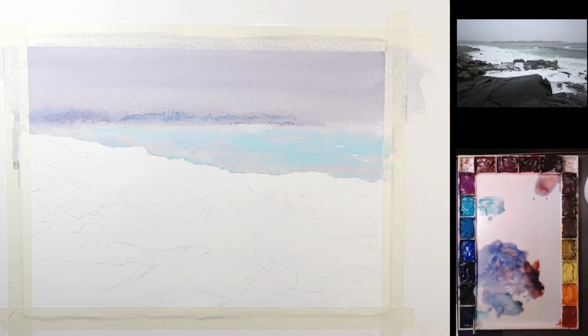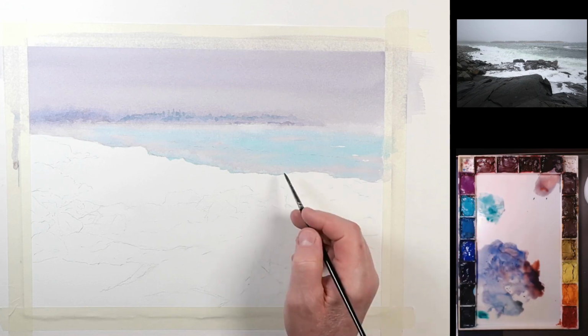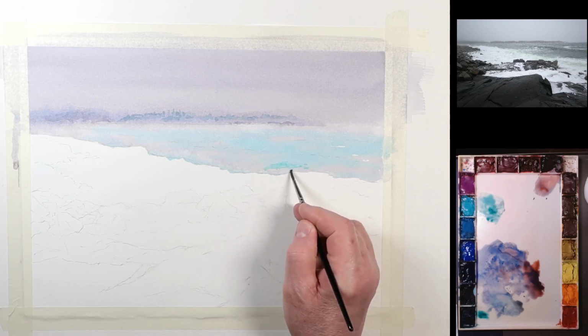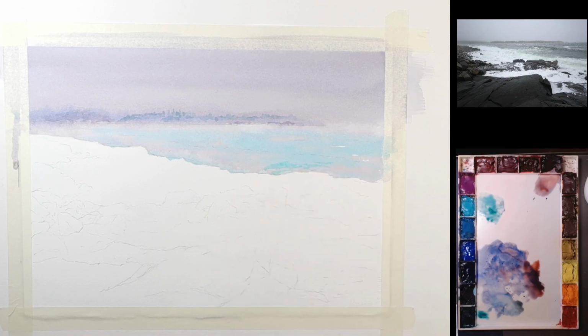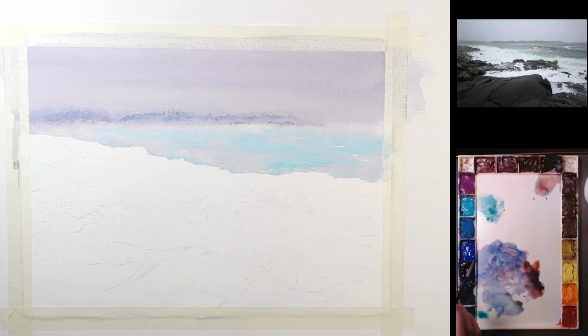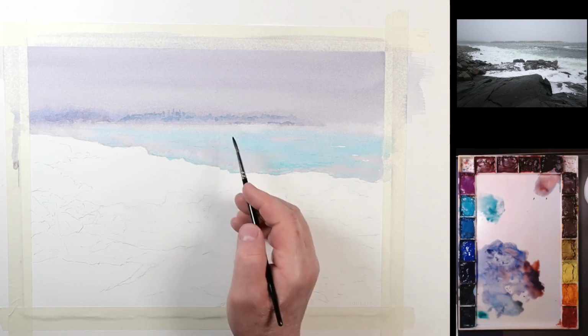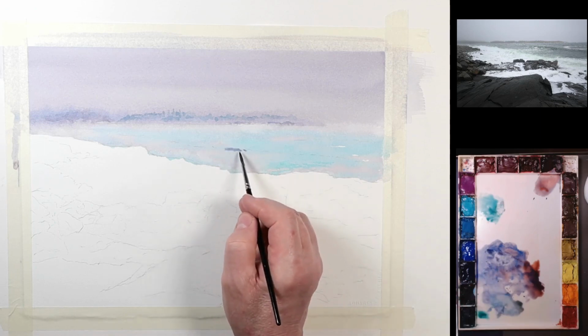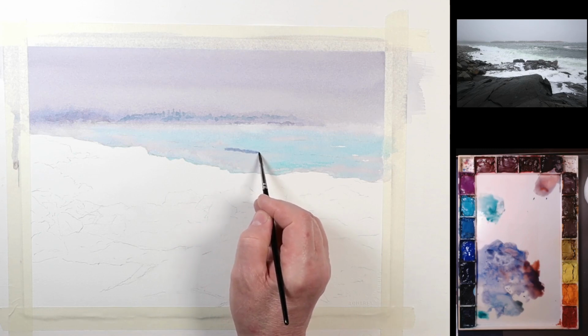The Windsor Green really brings out the Cobalt Turquoise, makes it a little bit deeper. I can mix this down with water. We're going to take it all the way down with the blues, a little bit darker. And I could put some white caps on that later.